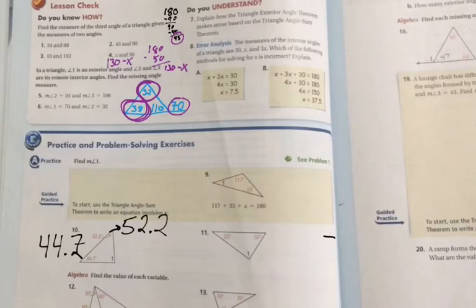B just looks better. They left out the 180. Yeah, B has the sum equal to 180, right? So B is right because it adds up to equal 180. That's the triangle angle sum theorem. We did a Kahoot on that last week. We did a Khan Academy warm-up assignment on that this week, today. So A is wrong, B is right.